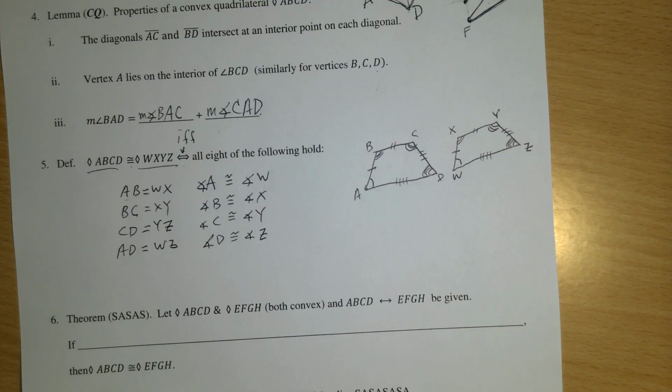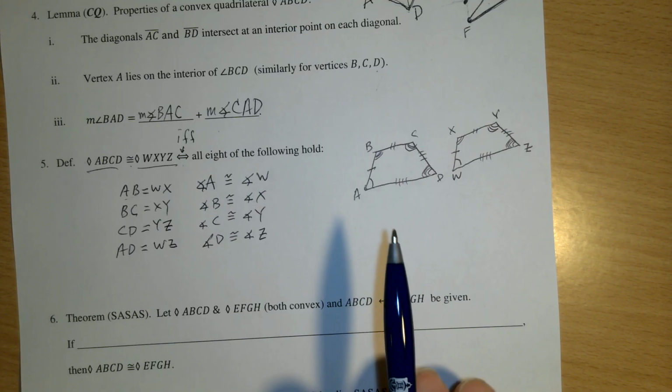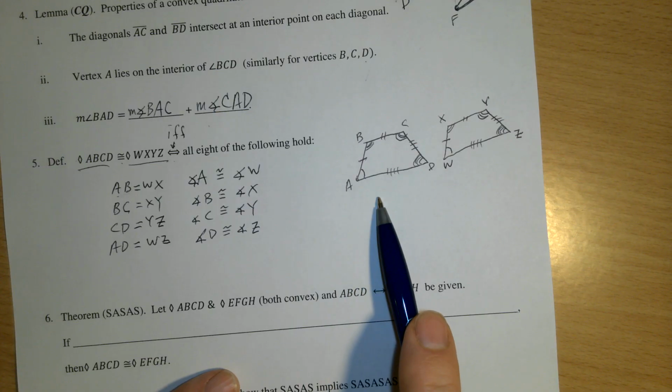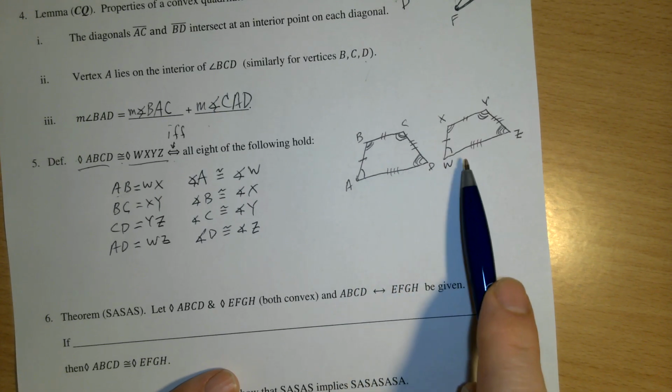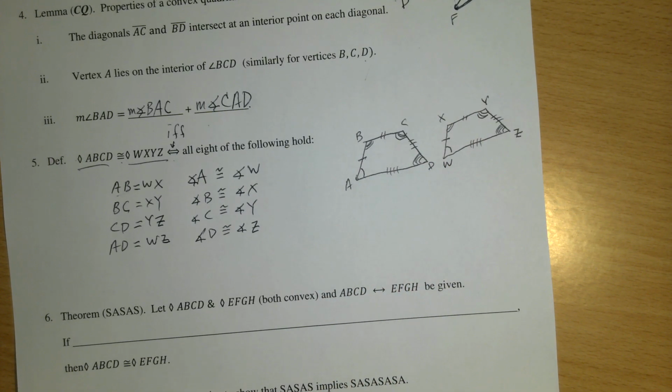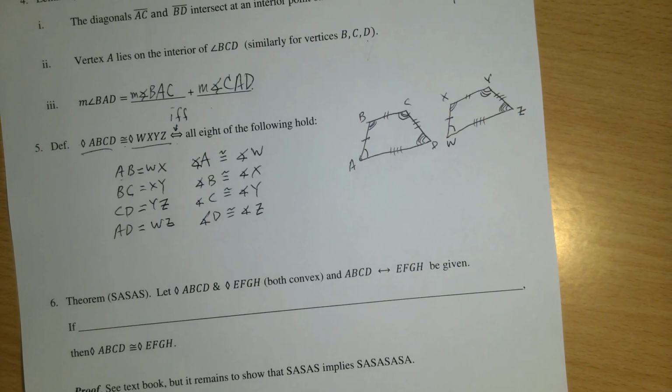Now, there are some theorems which will make it a little bit easier for us to determine when two quadrilaterals are congruent. And here's the first one.